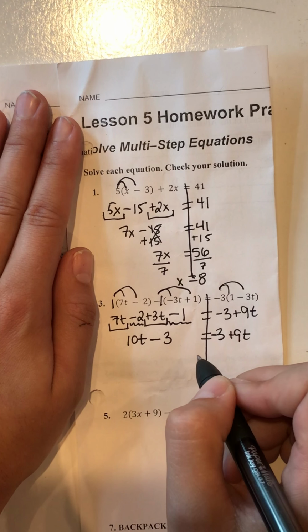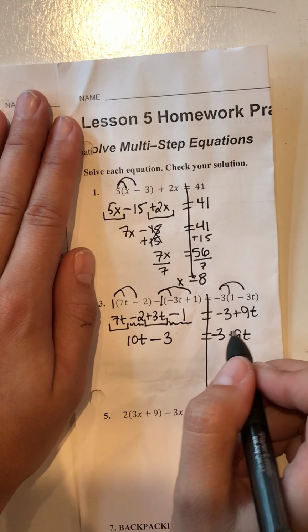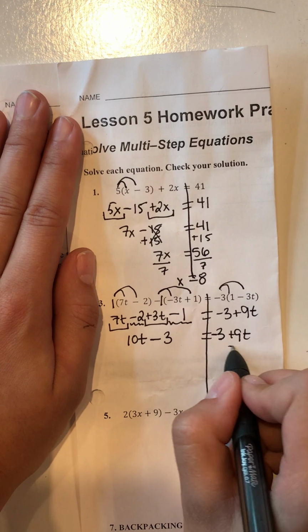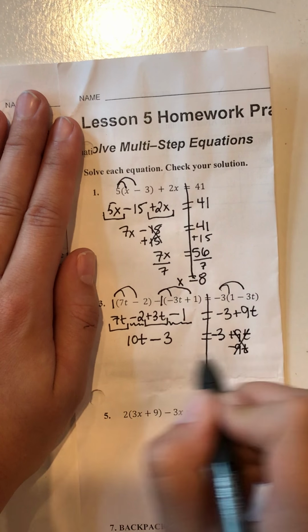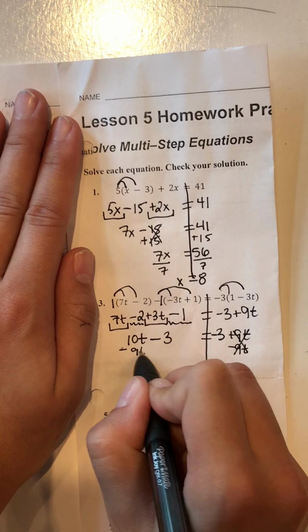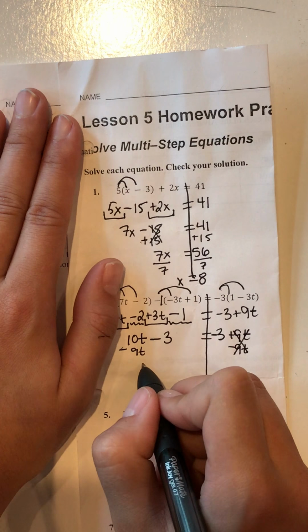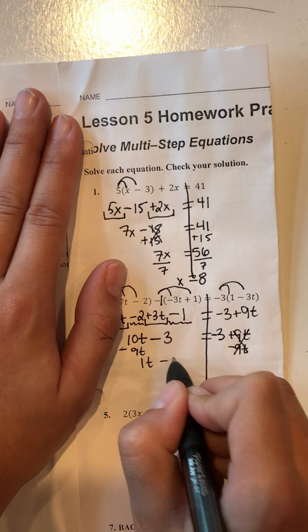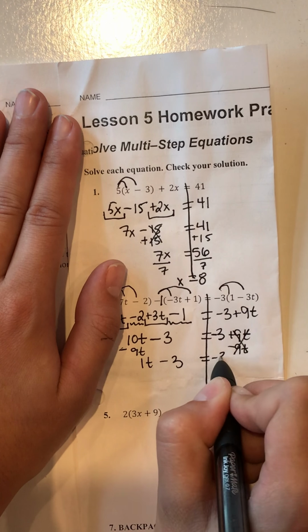Now, on this problem, there are letters on both sides, so we want to move the smaller one. The smaller one's a positive 9t, so the opposite of adding is subtracting both sides. 10t minus 9t is 1t, minus 3 equals negative 3.